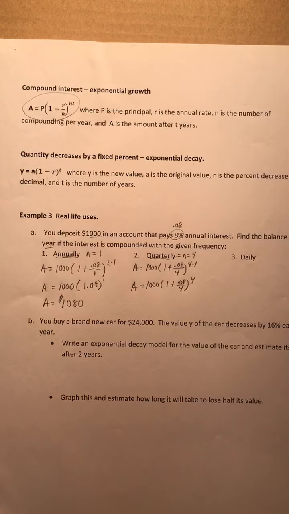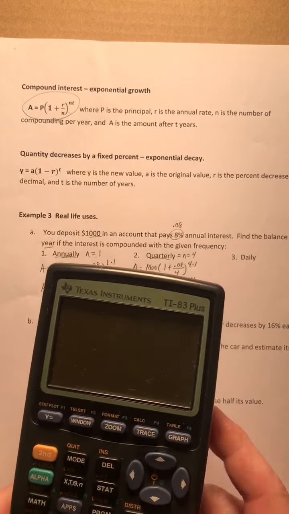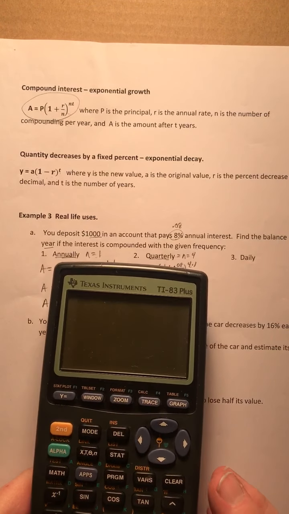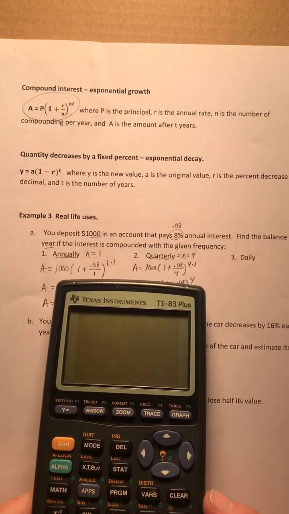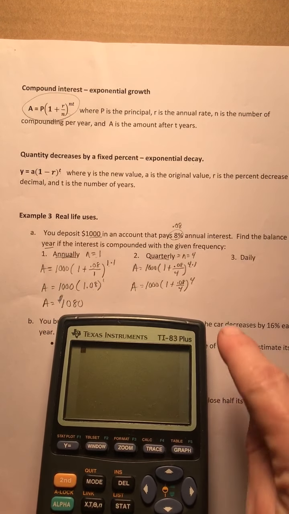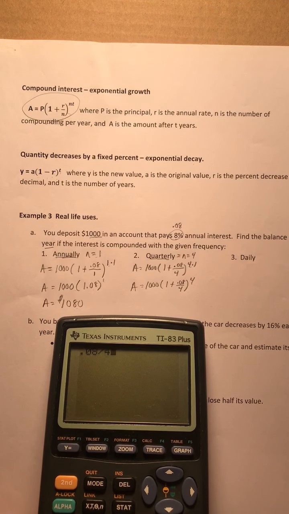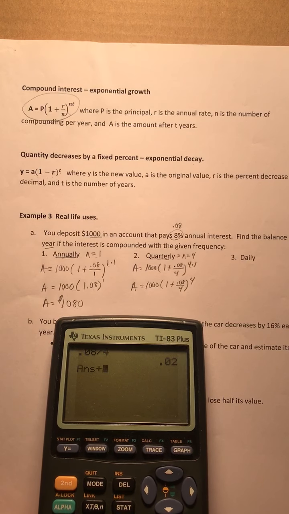Now I'm just going to put it in my calculator. I would do this step by step when you're doing this. I start inside the parentheses, so I would do 0.08 divided by 4, hit enter. Then I would do plus 1, hit enter.